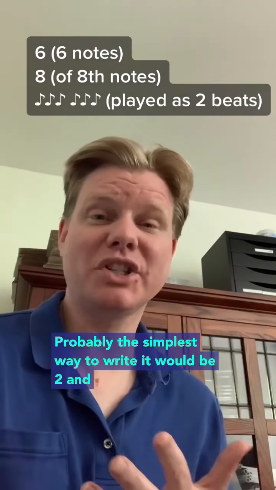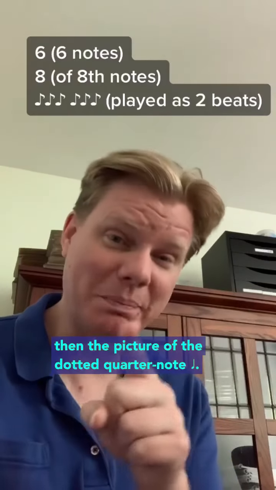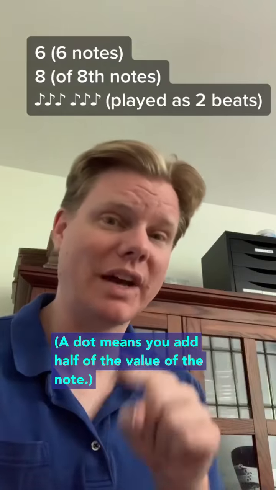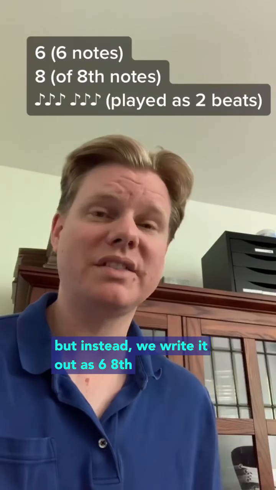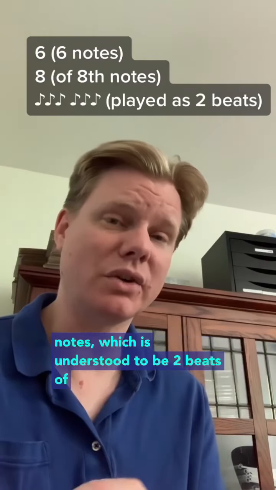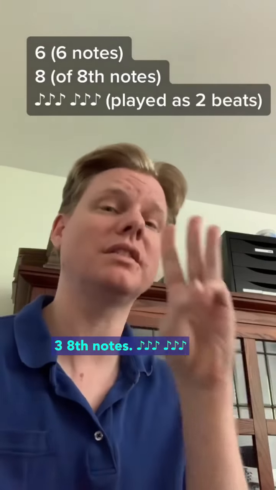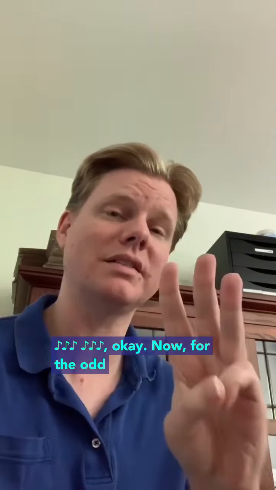And probably the simplest way to write it would be 2 and then the picture of the dotted quarter note. A dot means you add half of the value of the note. But instead we write it out as 6 eighth notes, which is understood to be 2 beats of 3 eighth notes.